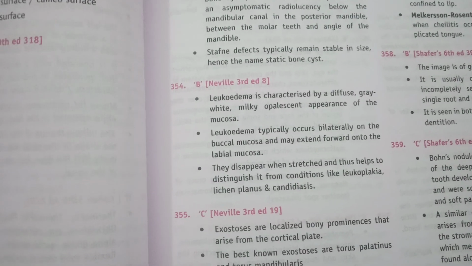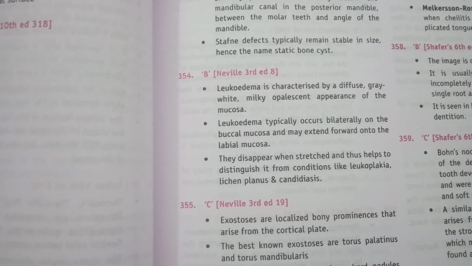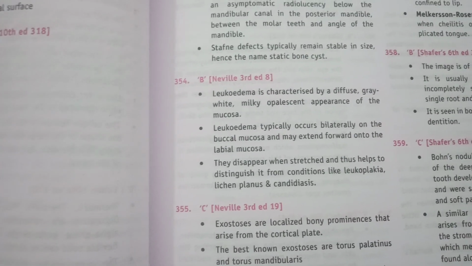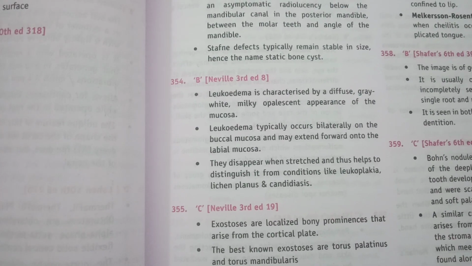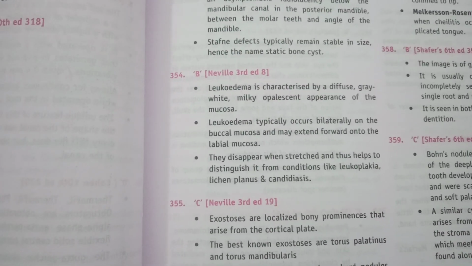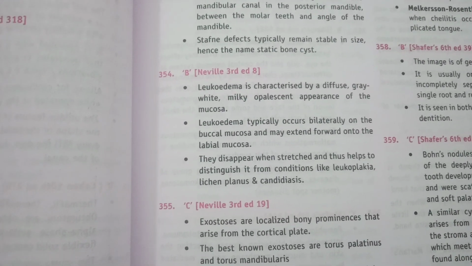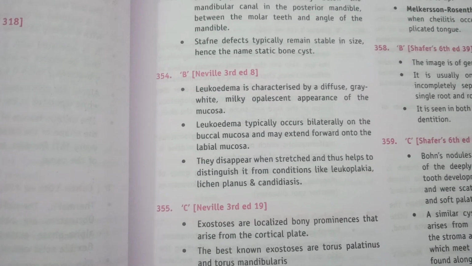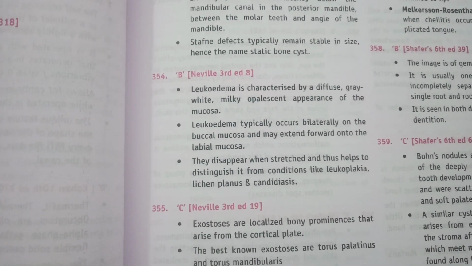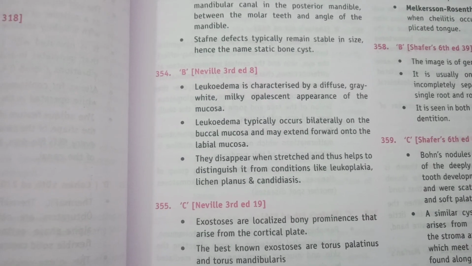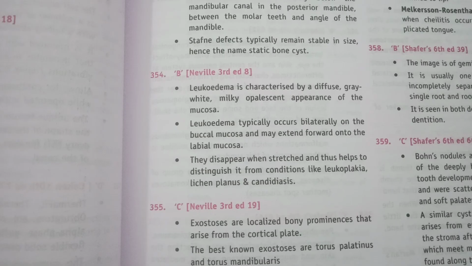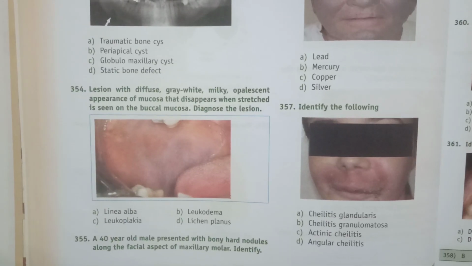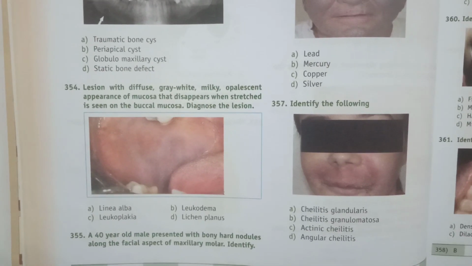Now we'll go to the discussion part. Focus on number 354. Leukoedema is characterized by a diffuse grey-white milky opalescent appearance of the mucosa. Leukoedema typically occurs bilaterally on the buccal mucosa and may extend forward onto the labial mucosa. They disappear when stretched and thus help to distinguish it from conditions like leukoplakia, lichen planus and candidiasis. Now the next question, focus on 355.